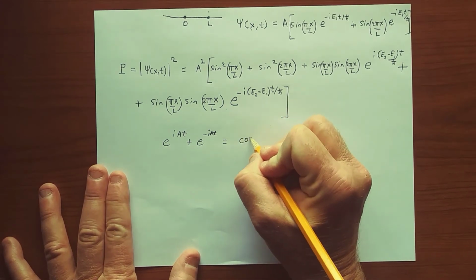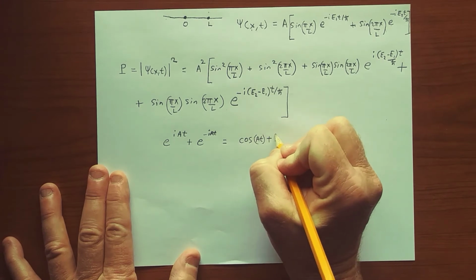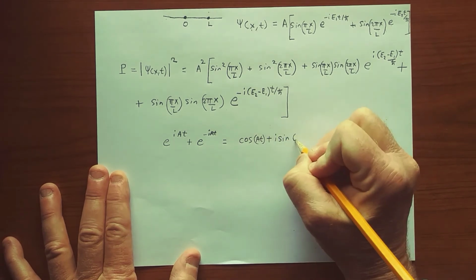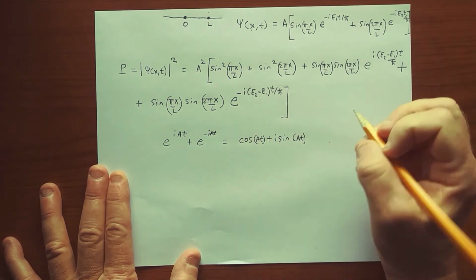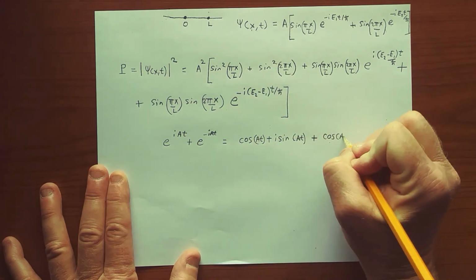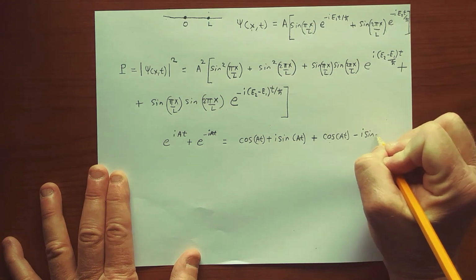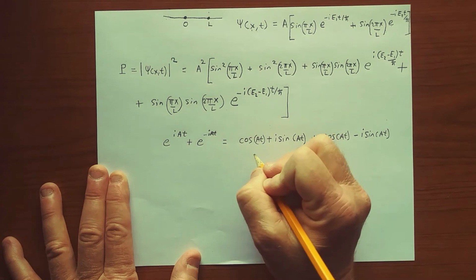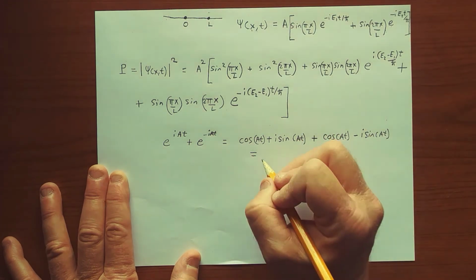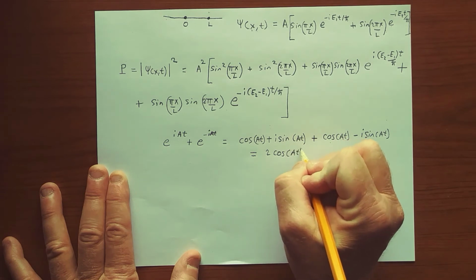So this is cosine of at plus i sine of at, and this is cosine of at minus i sine of at, which gives us twice the cosine of at.